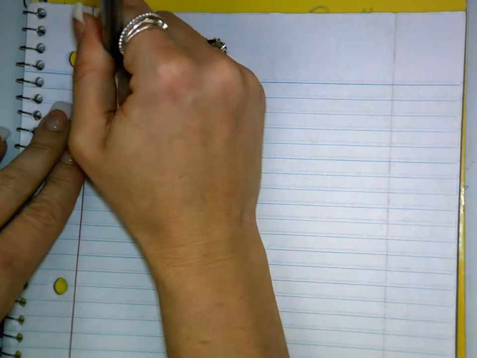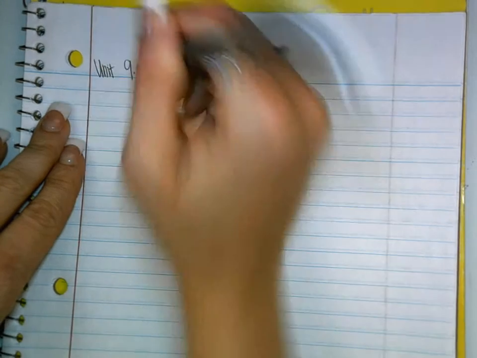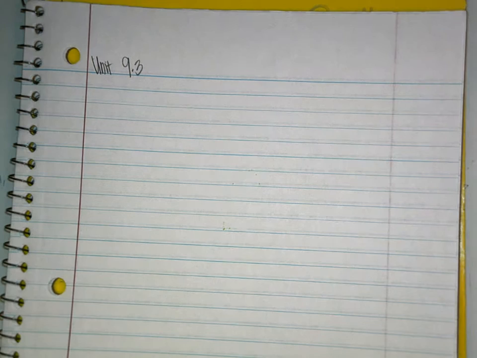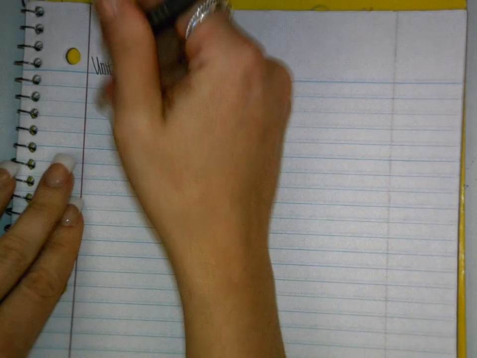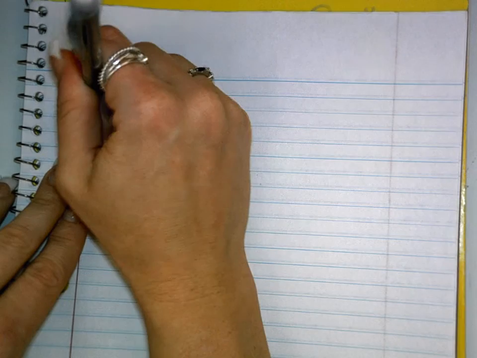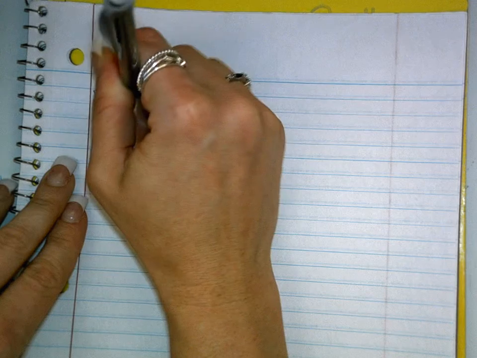So for today, we're going to be on unit 9.3. We'll do 9.4 in a little bit, but we're going to start with just this one. And we're going to move on to shapes, okay? We've already talked about parabolas. You pretty much should be able to tell me anything I'm asking about a parabola. But now we're going to work on finding the center.